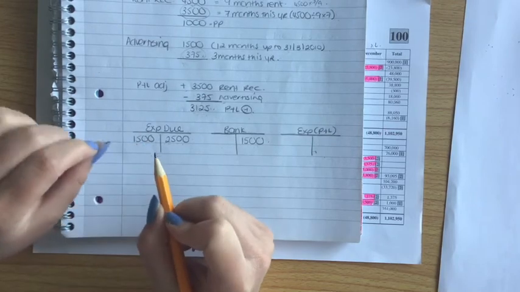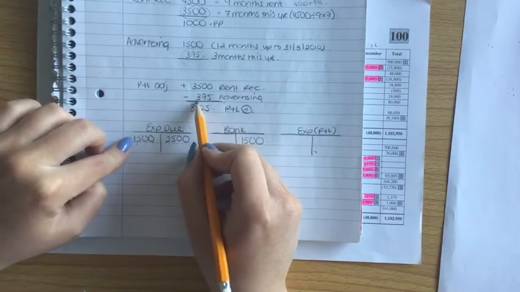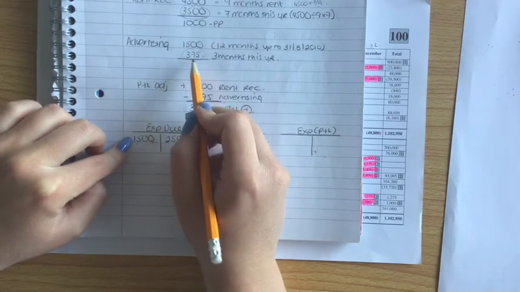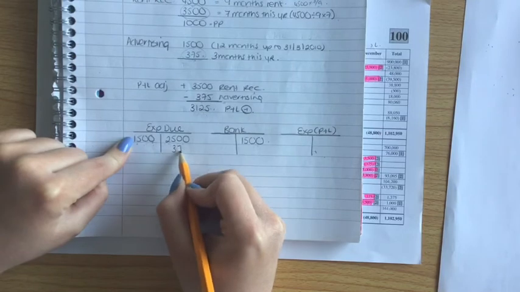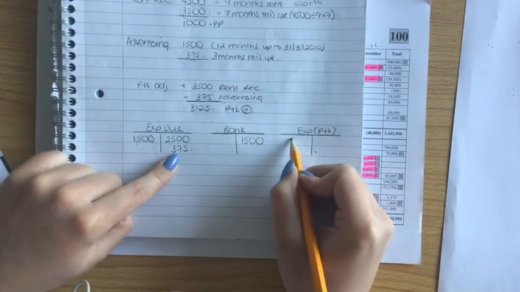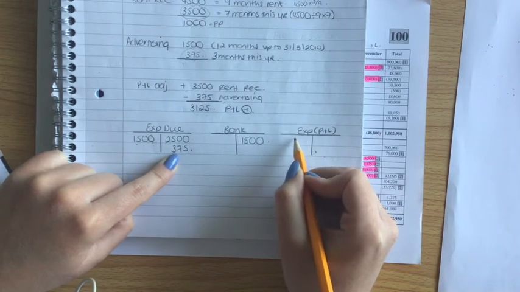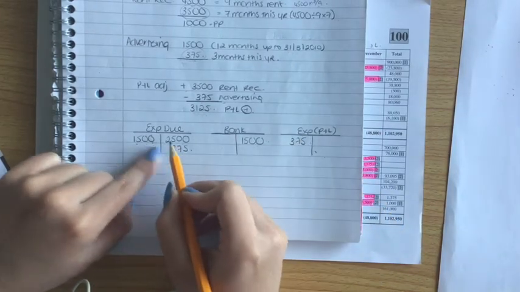Now, of that €1,500, we have calculated that €375 was for this year. Okay, so I need to say, well, €375 was for this year, and that is a credit, and I'm debiting then in my profit and loss of €375.